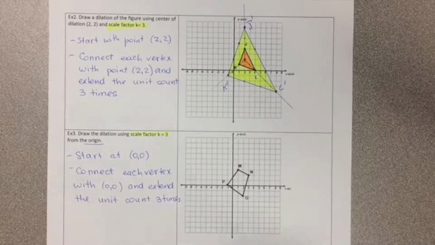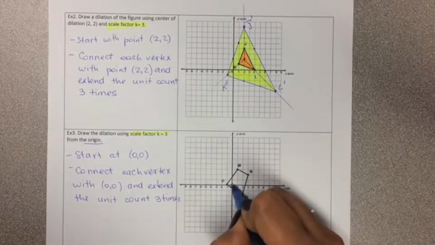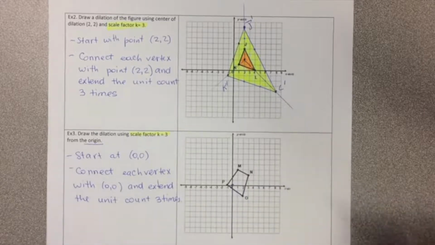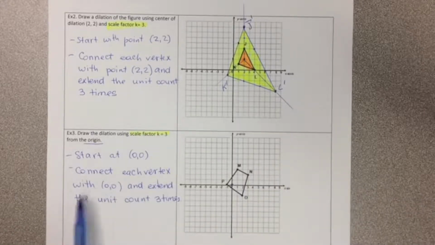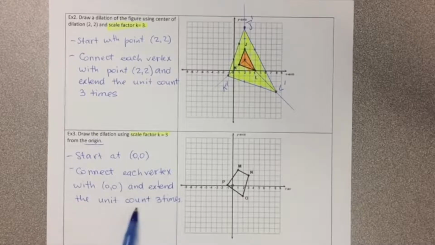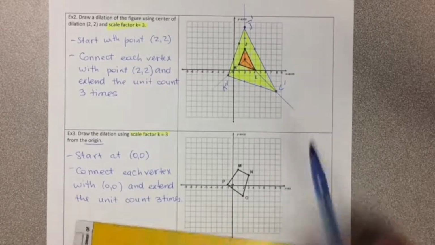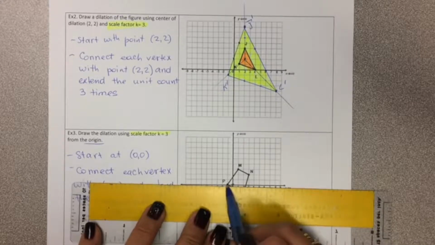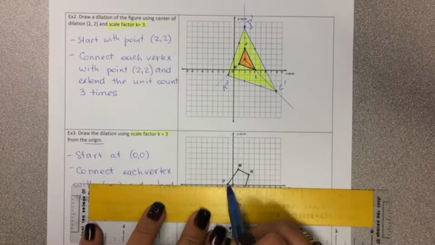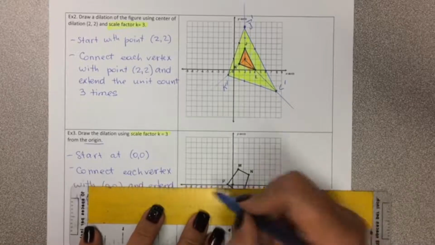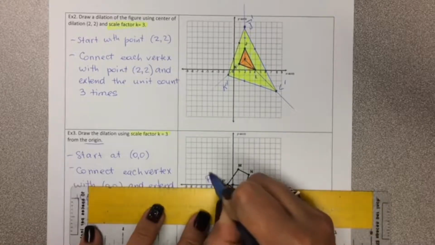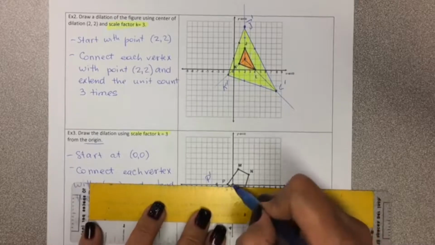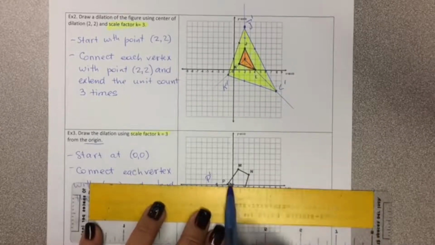So start at (0, 0), that's your center of dilation, and then connect each vertex with (0, 0) and extend the unit count 3 times. What that means is that from (0, 0), let's say I go to P, that's 1 square, extending it 3 times, that's 1 to get to P, times 2, times 3. That will be your P prime. So P prime is 3 units away now from the origin.